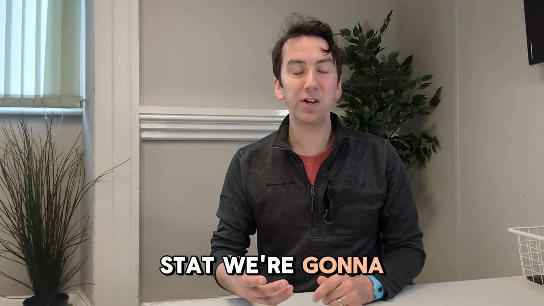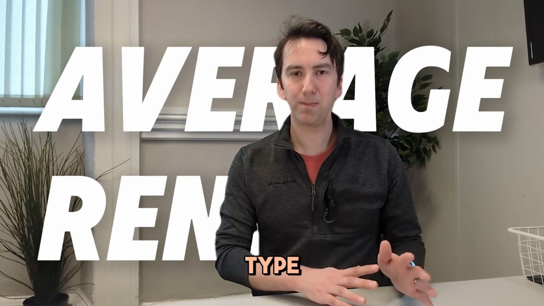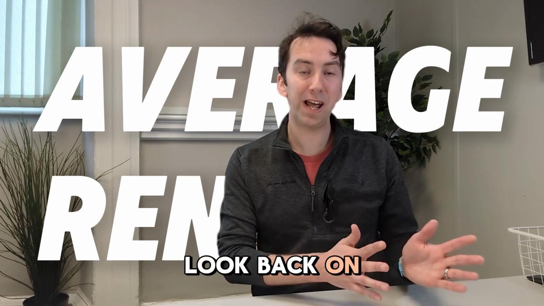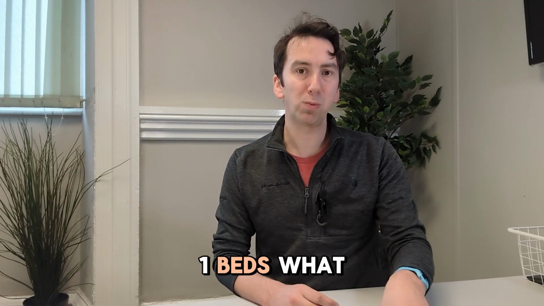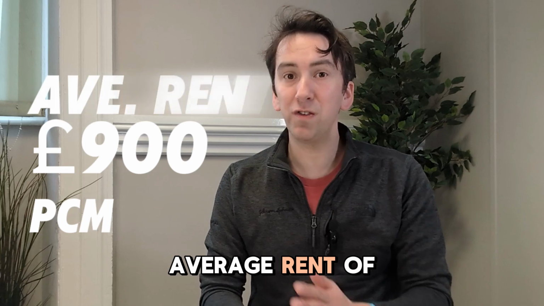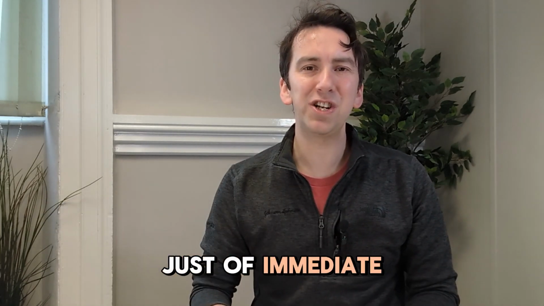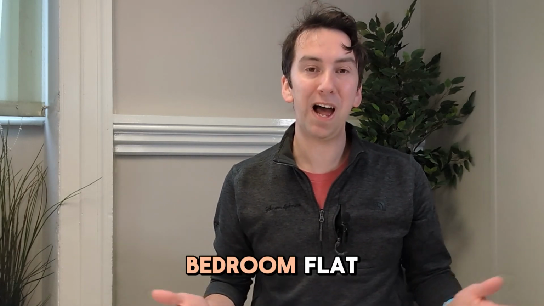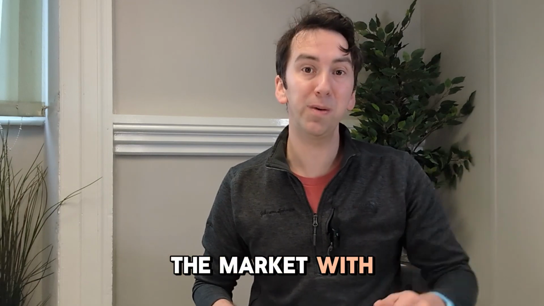So the next stat that we're going to look at is average rents, and it's really good if you can break this down by property type. So all we're going to do is, again, look back on the lets that we achieved last month and break them down by property. So for the one beds, what was the average rent that we agreed? Last month, on average, one bedroom apartments fetched an average rent of £900 a month. Instantly, this is just of immediate interest to any landlord with a one bedroom flat. You're telling them how much rent they could achieve if they brought that flat to the market with you.